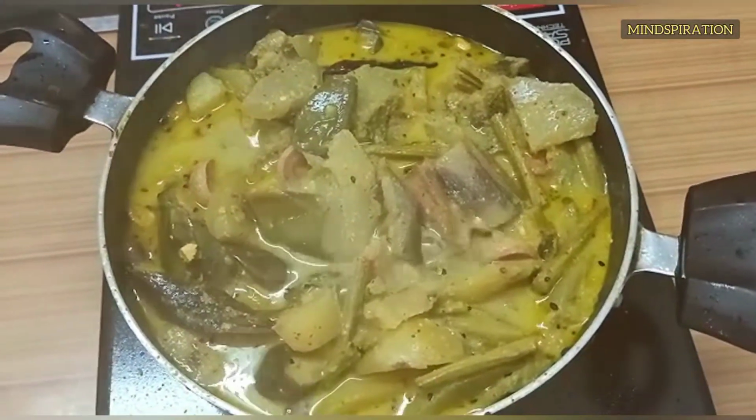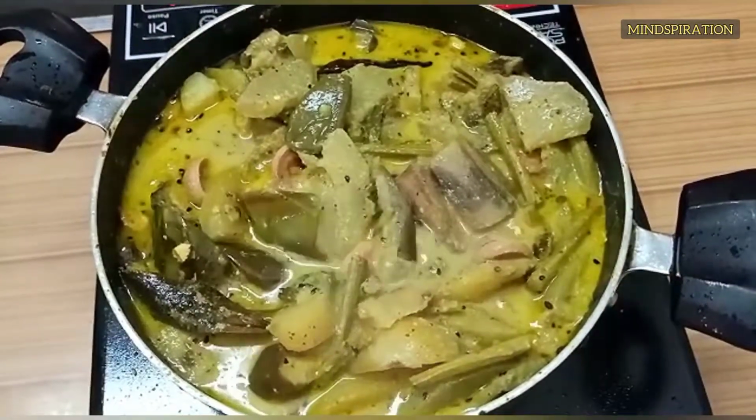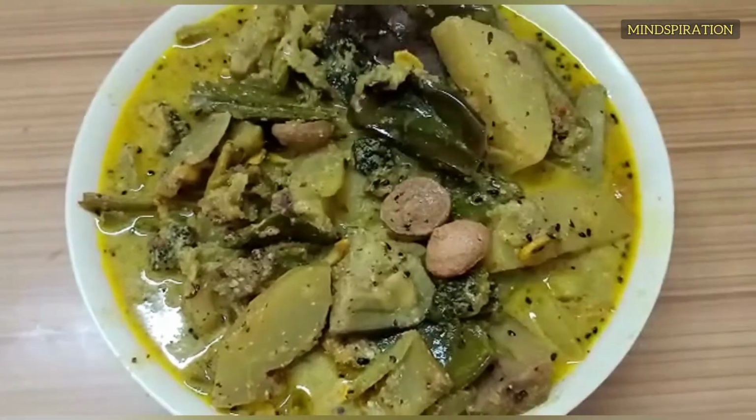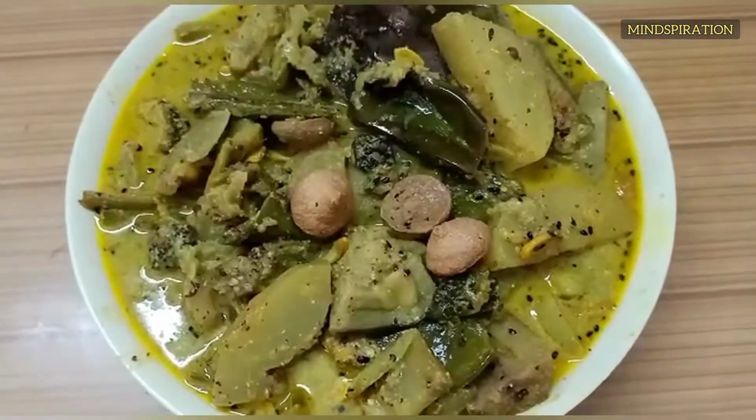Bengal's very own Shukto. Serve and savor the taste and relish the traditional dish of Bengal.